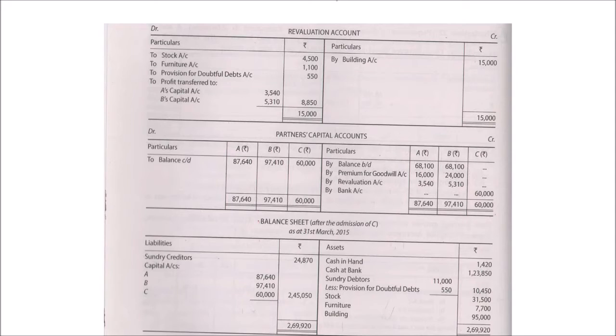To stock, to furniture. 12.5%, in another meaning, is 1/8. Value of stock is given in the question, 36,000. So 36,000 multiplied by 12.5 by 100, otherwise 36,000 multiplied by 1/8. Furniture value is given, rupees 8,800.